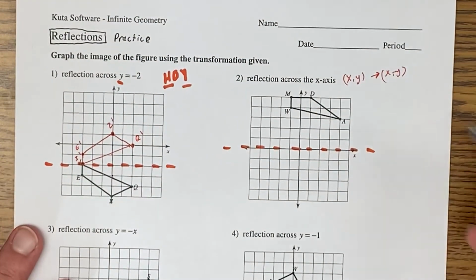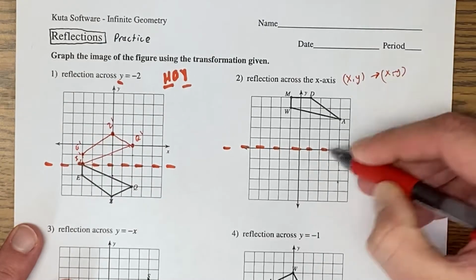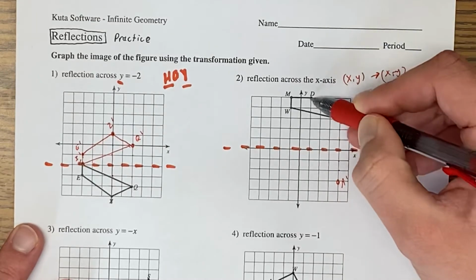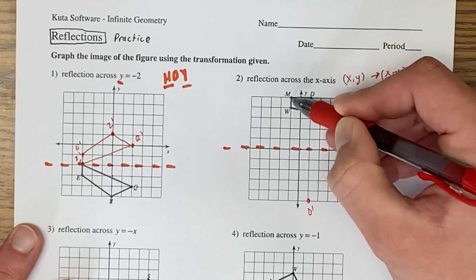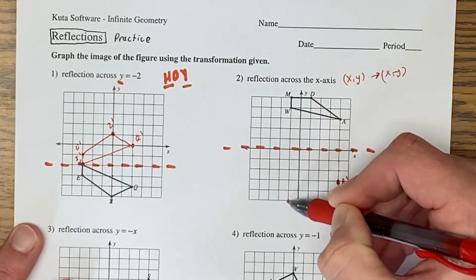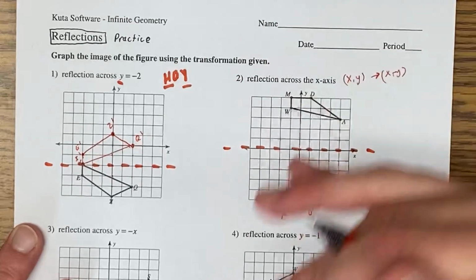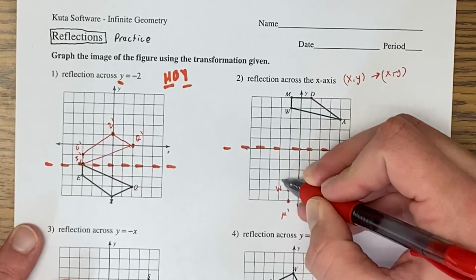And so now if we want to count, we can do that. So A is 1, 2, 3 above, so it'll be 1, 2, 3 below. So there's A prime. D was 5 above, it'll be 5 below, D prime. M, same way, 5 above, it'll be 5 below. Notice how my points are staying in line here, right? Because they're just reflecting right over. And W is 4 above, so it'll be 4 below.